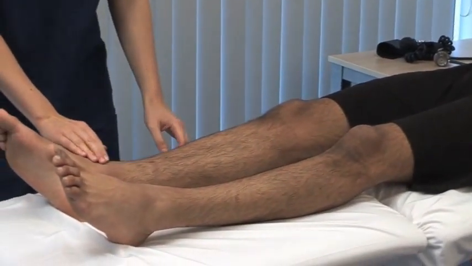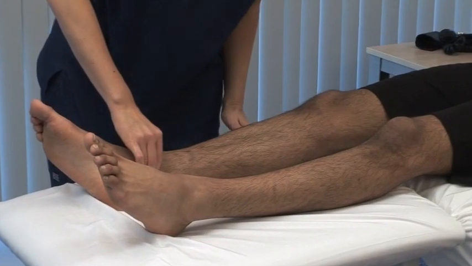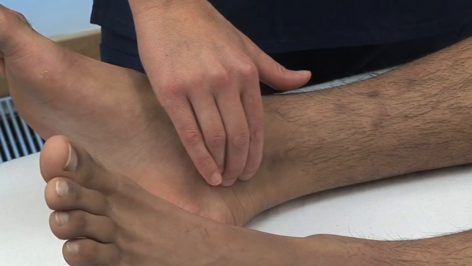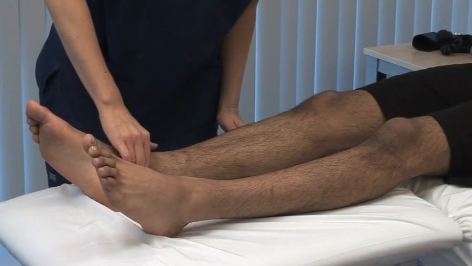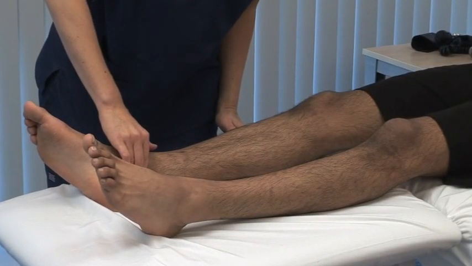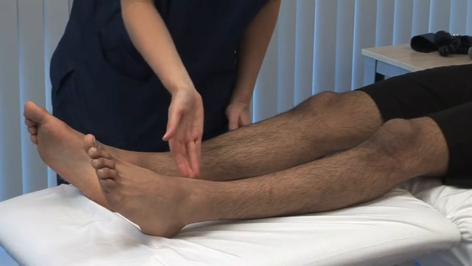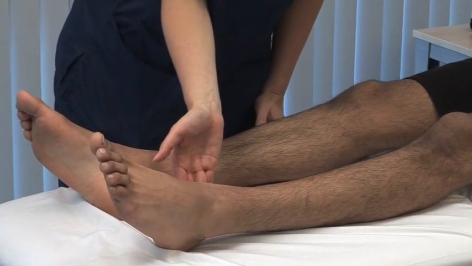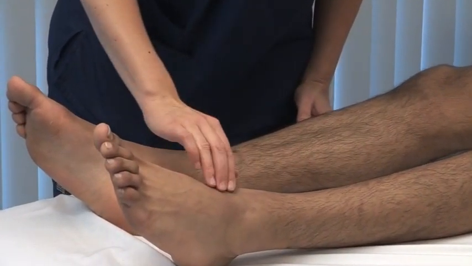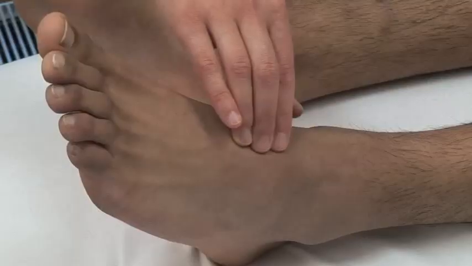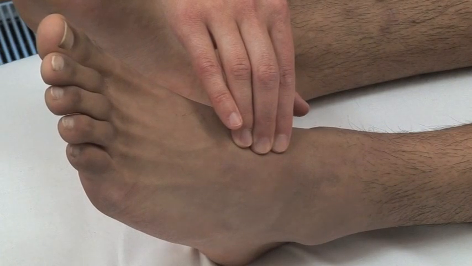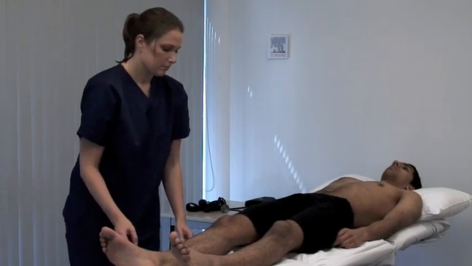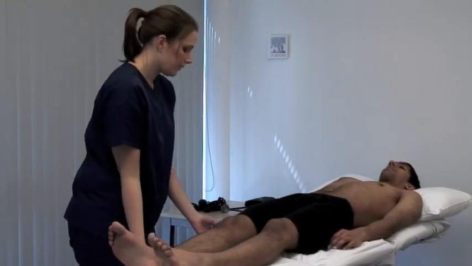Feel the posterior tibial pulse, 2 cm behind and 2 cm below the medial malleolus of the ankle. Palpate with the pads of the index, middle and ring fingers. We also assess the foot pulses with a Doppler probe when measuring the ankle brachial pressure index. With the same fingers, feel midway down the dorsum of the foot, just lateral to the tendon of the extensor hallucis longus, for the dorsalis pedis pulse. I'm going to lift your leg.